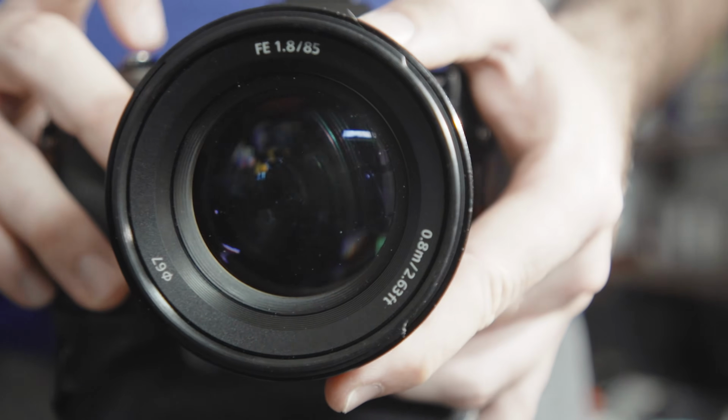So if you have it set to f11, the camera closes down the aperture while you're trying to autofocus, so that even if you're shooting in a dimly lit room, it turns into pitch black, and then the camera tries focusing using those settings, which makes absolutely no sense.